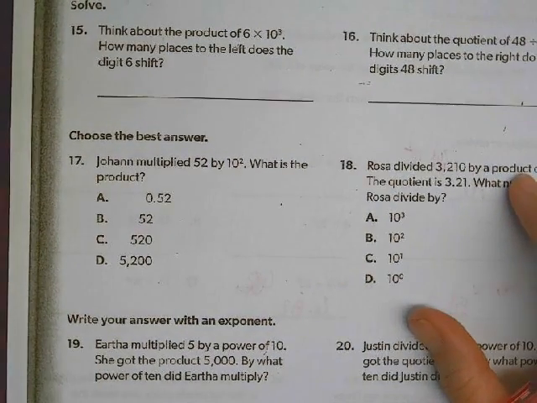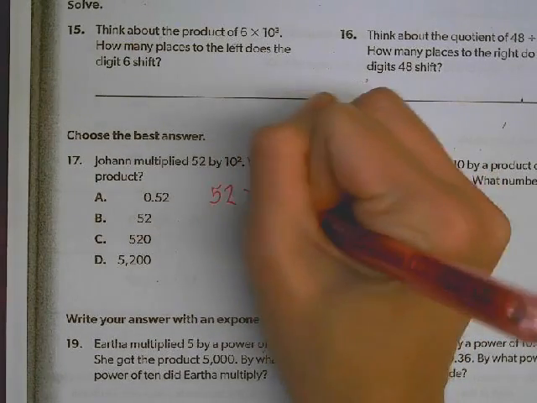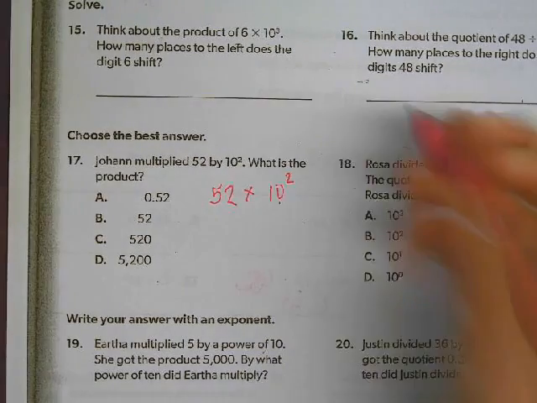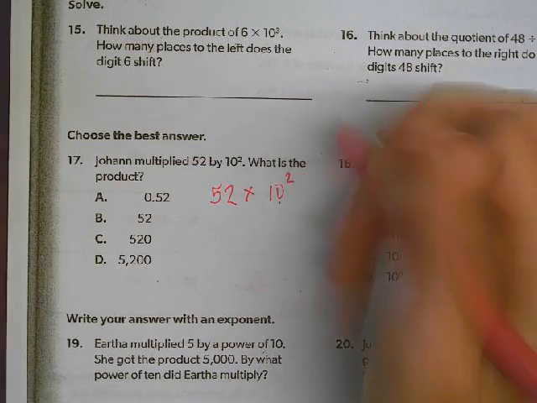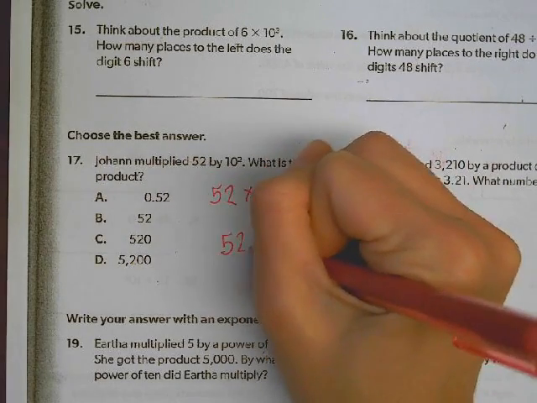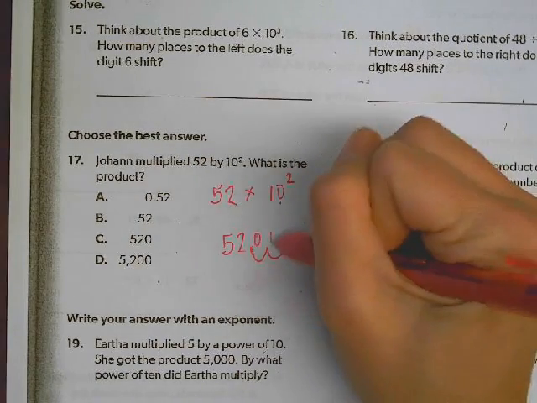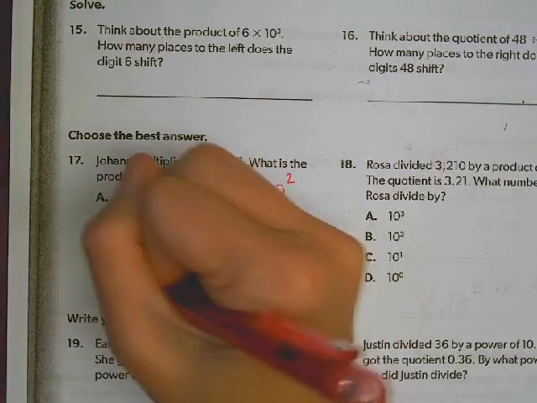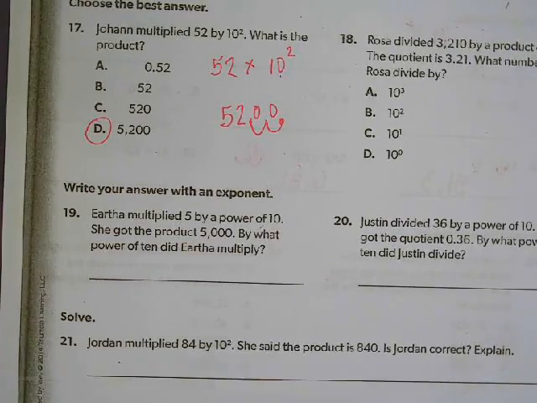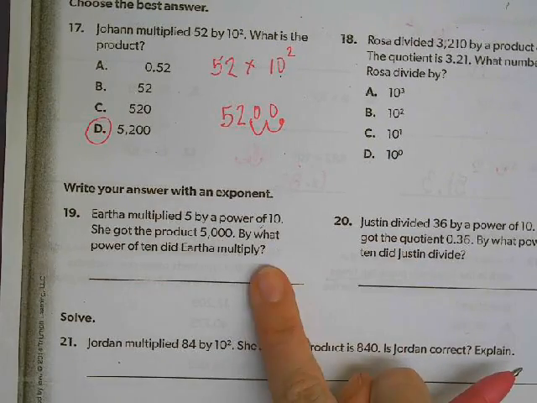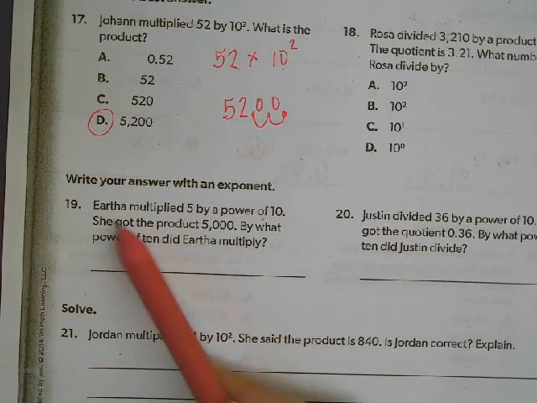Johann multiplied 52 by 10 to the second power. What's the product? 52 times 10 to the second power. This means I'm going to move my decimal. Since I'm multiplying, it's going to go to the right 2 places. So if I have the number 52 and I move it 2 places to the right, I'm going to put 2 zeros in these spaces here, and I would get D. Okay, I think you should be okay with these here.